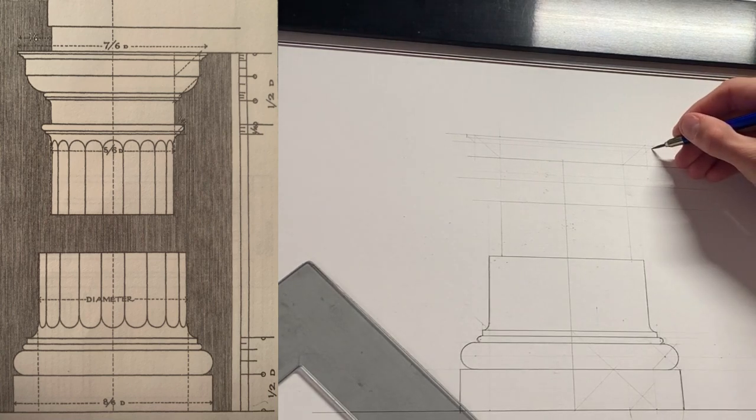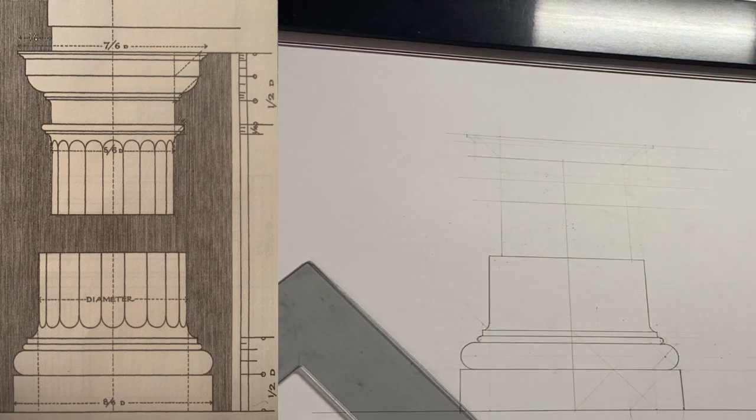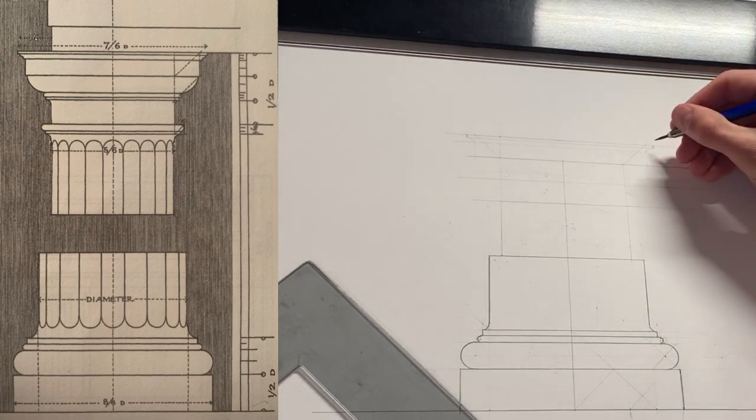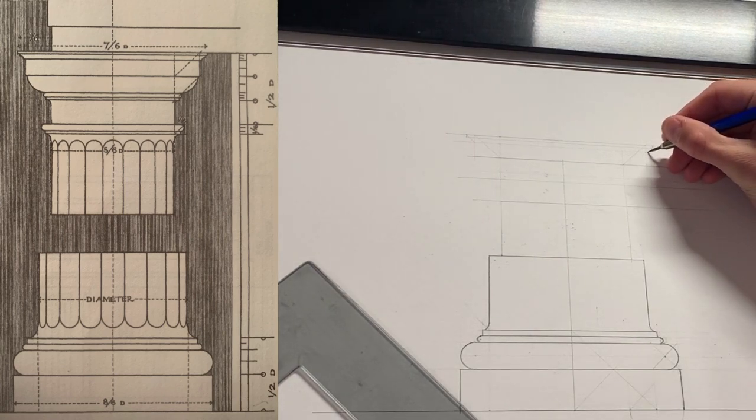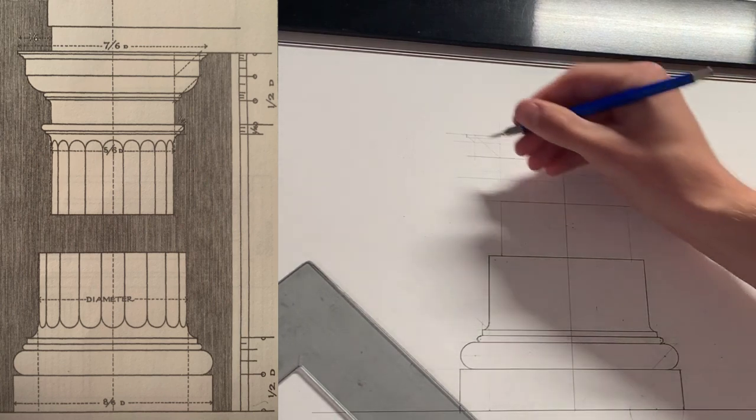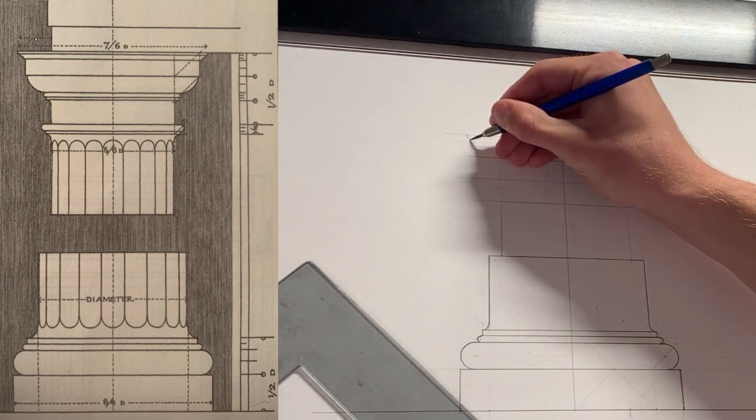Beneath that fillet, you have a cyma, which at this scale, I'm not going to be able to construct, so forgive me for freehanding it. You can construct every bit of this, but it's just hard at this scale, so I'm going to freehand it. Same thing over here.